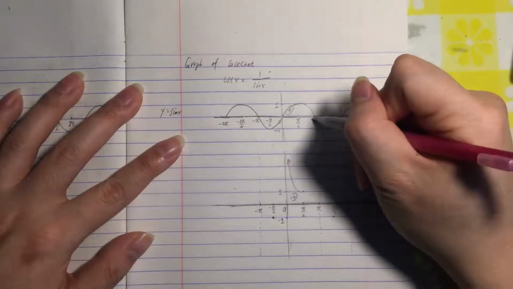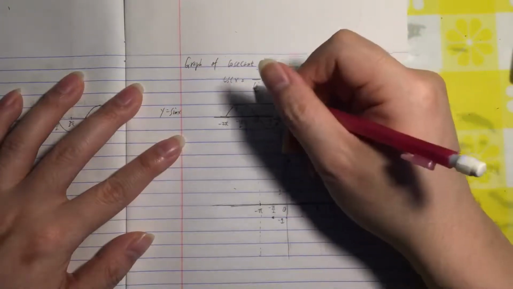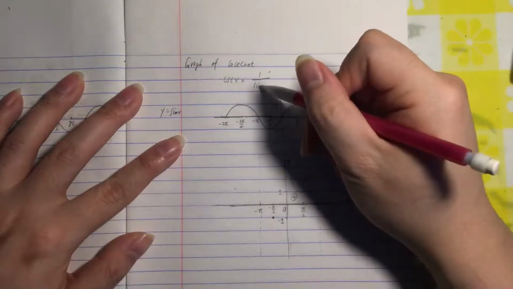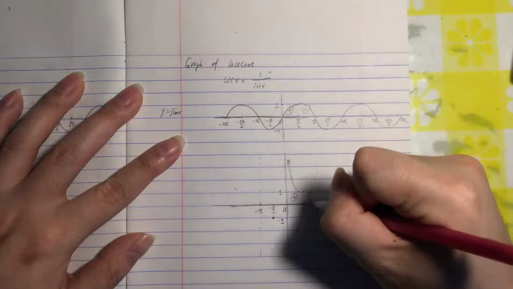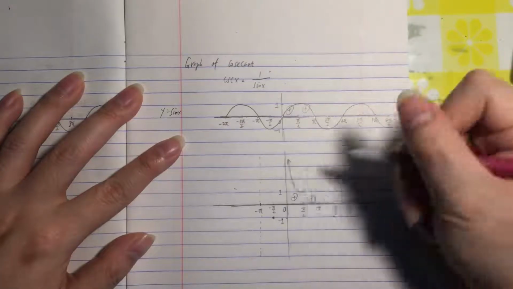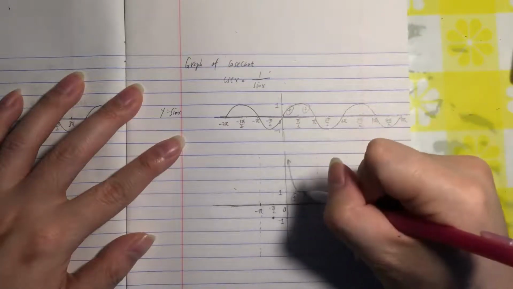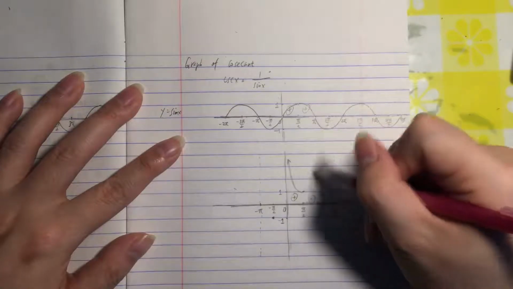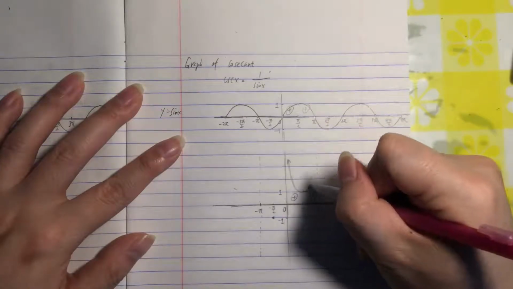From pi over 2 to pi, the sine function is positive. 1 over a positive number is positive. That's a vertical asymptote. That's a point on the curve. And since the curve is positive, it goes above the x-axis.